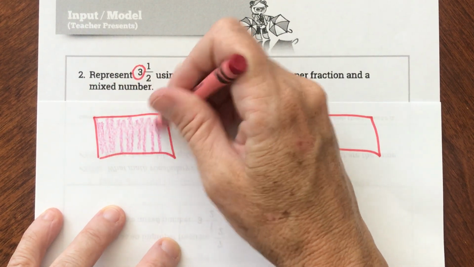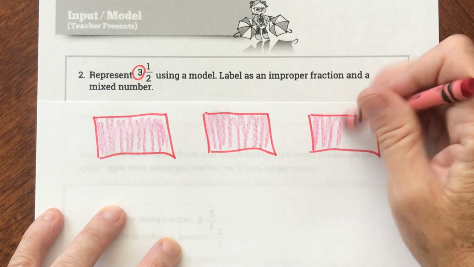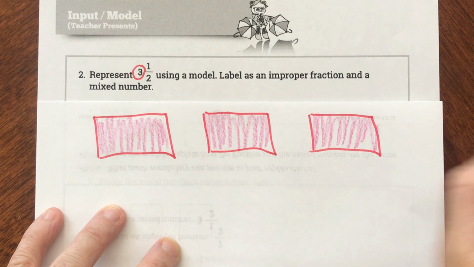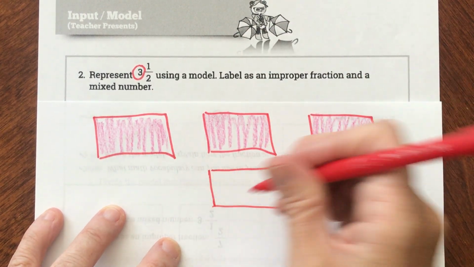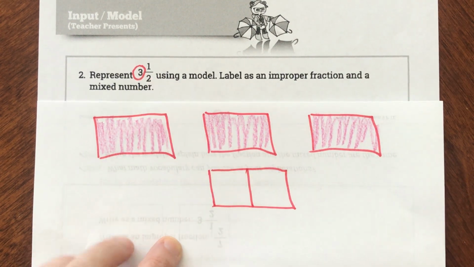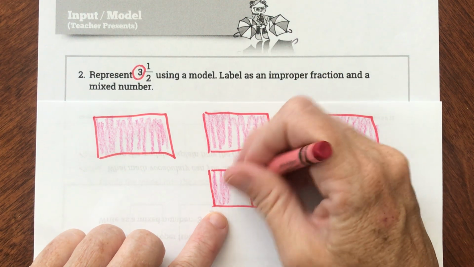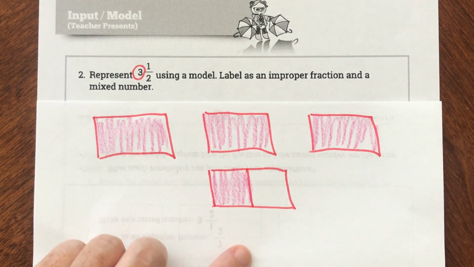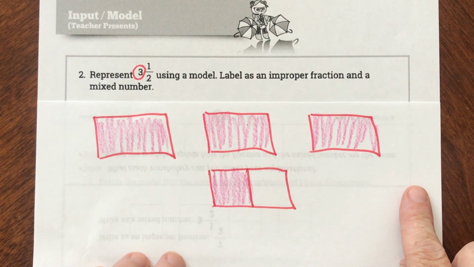Let me shade those in. And then this half means the 2 denominator means I have one whole that was cut into, or partitioned into, 2 parts. And the numerator of 1 tells me I have one of the parts. Okay, so this is what 3 1/2 looks like.